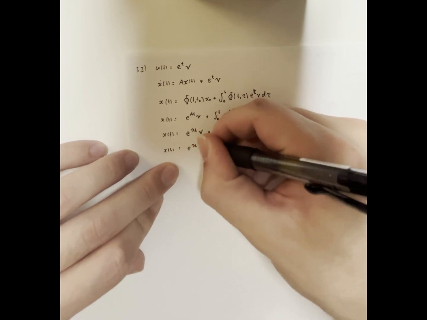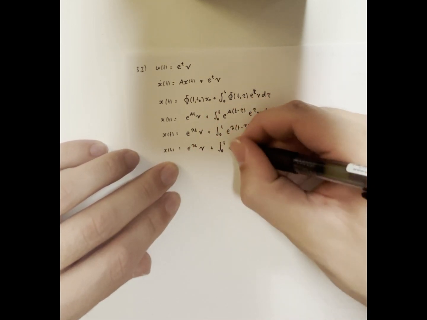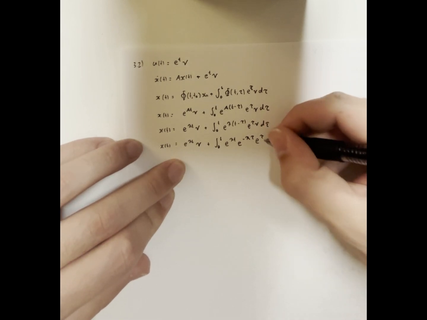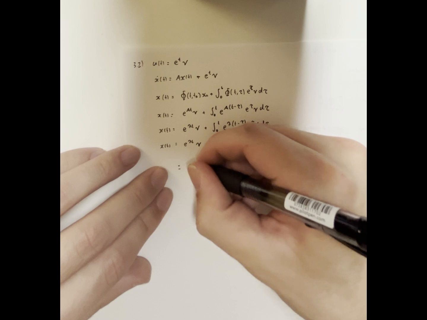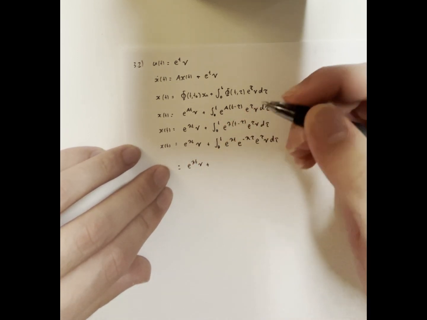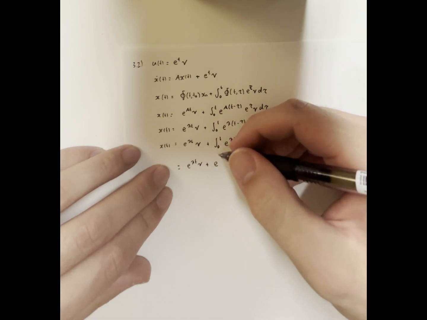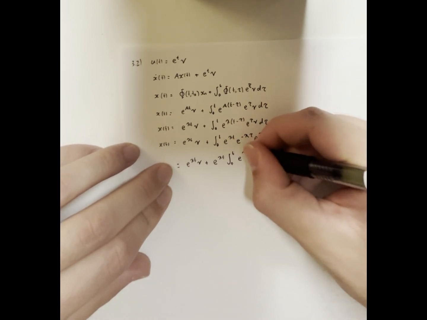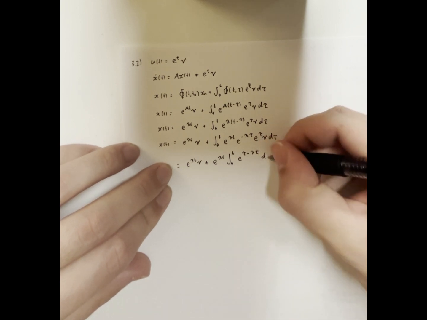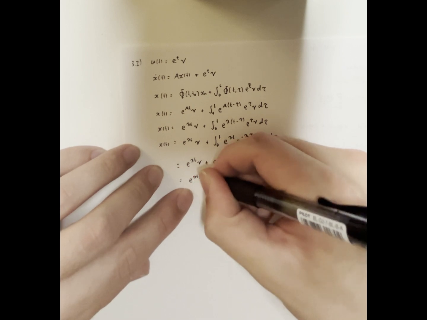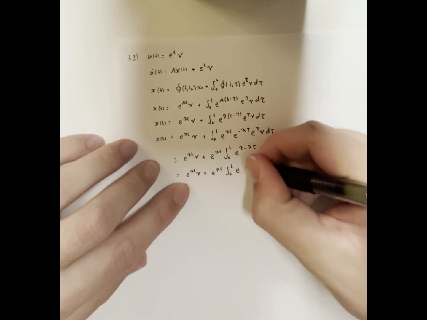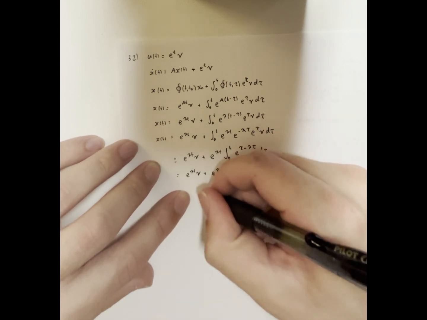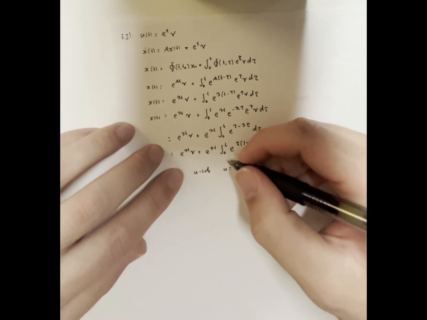Simplifying the integral, we can pull out e to the power of lambda t. We can do a u substitution to solve the integral.